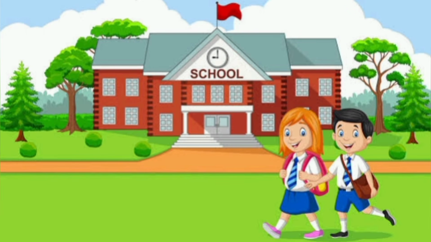A school always provides us with a lot of learning that helps us throughout our life. Children always look forward to going to school daily.